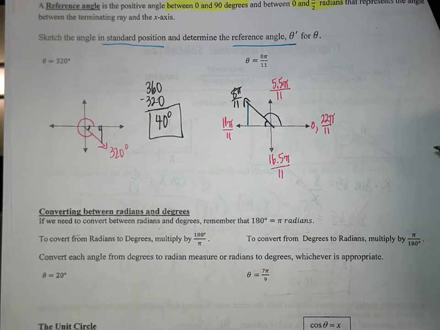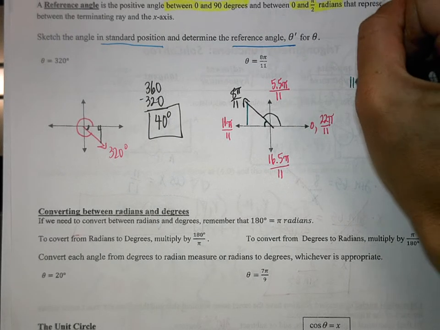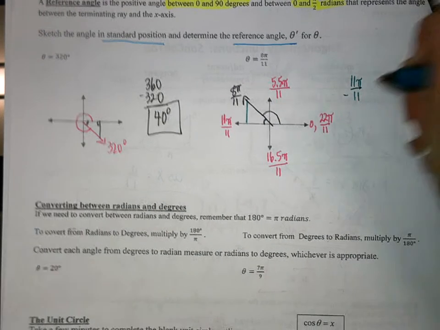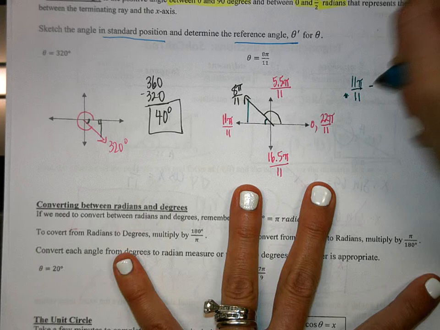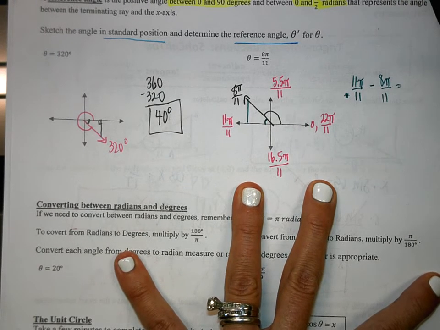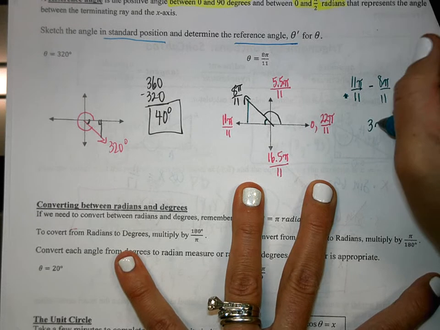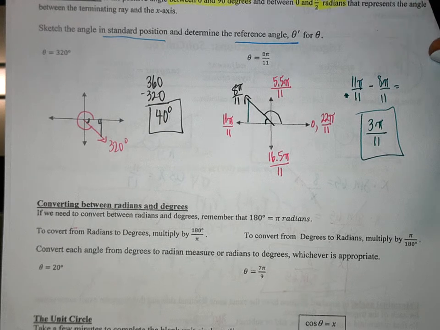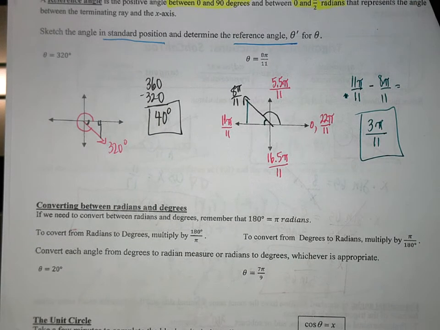How would I find it in terms of radians? 11 pi over 11 minus 8 pi over 11, which equals 3 pi over 11. Do we have any questions?